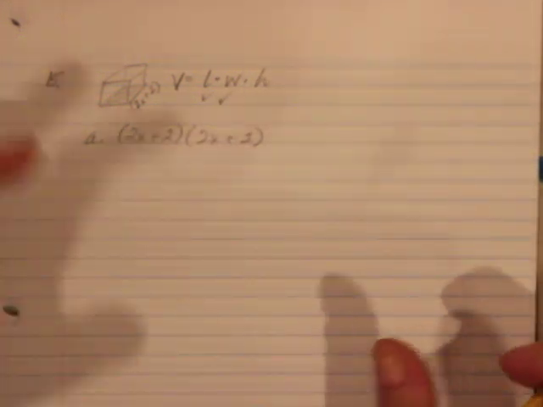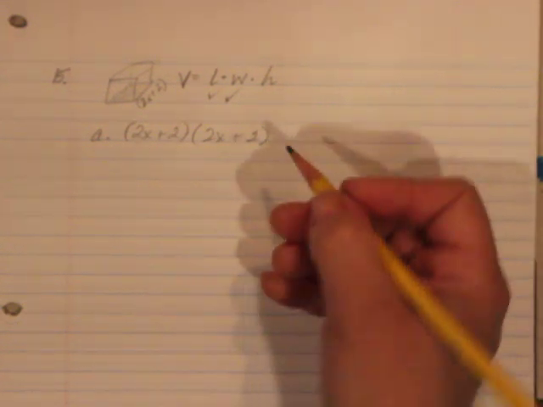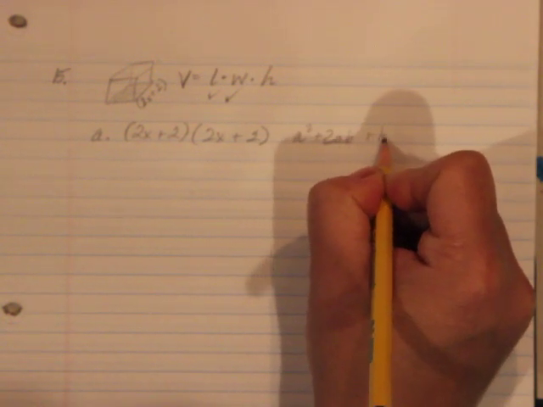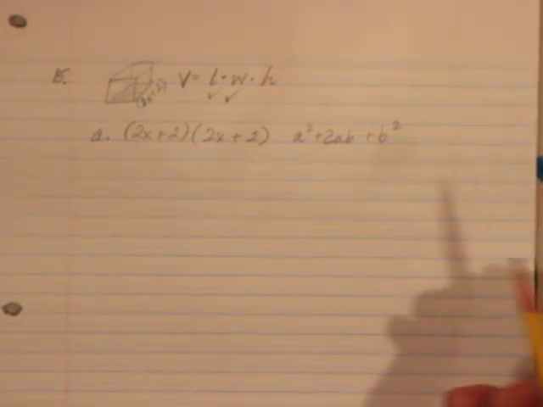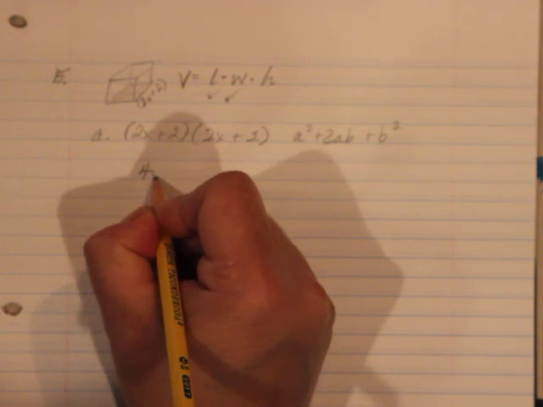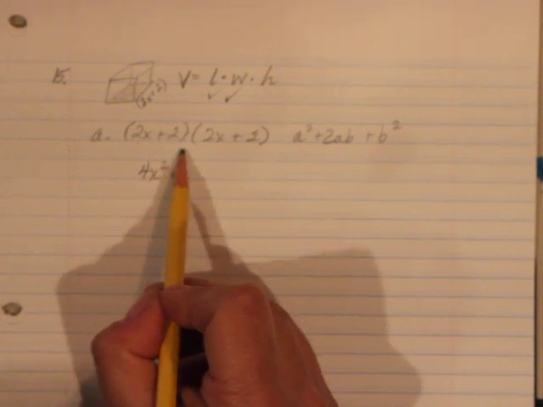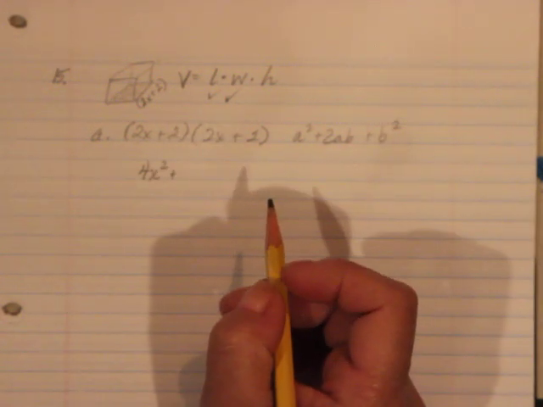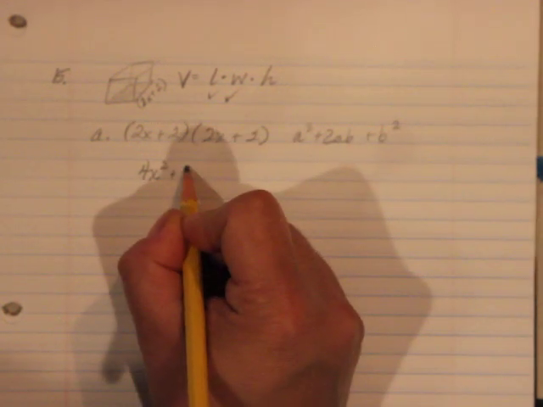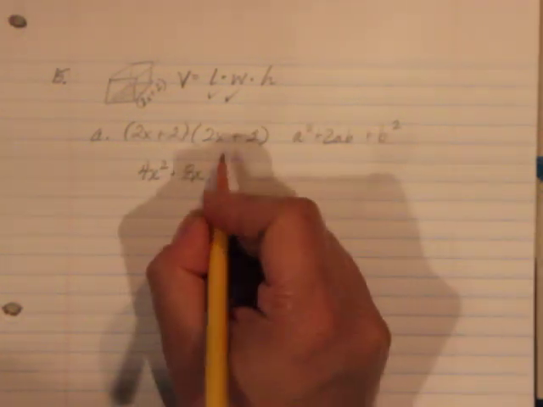If I remember my special products rules, the product of a plus b times a plus b, you guys remember this, is going to be a squared plus 2ab plus b squared. So if I just follow that special product rule, I'm going to get this term squared, which is 4x squared, plus twice whatever this is. 2 times 2x is 4x, and I'm going to multiply that by 2, so I've got 8x. And then 2 times 2, because that's my b squared, is 4.